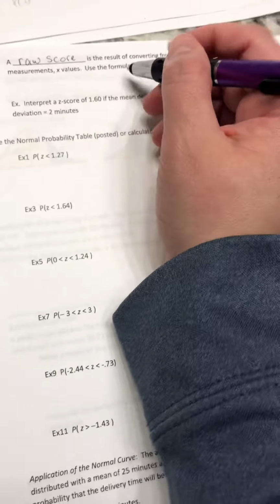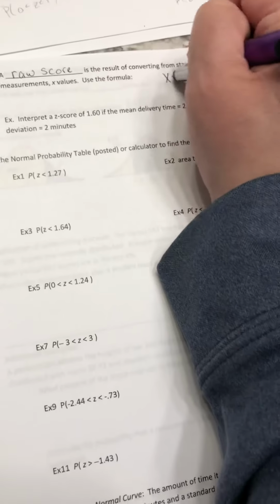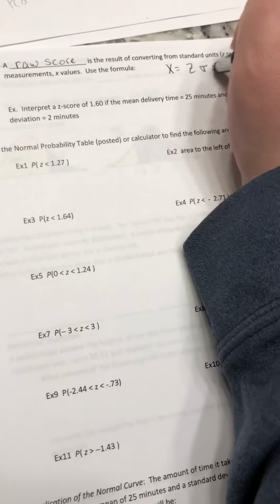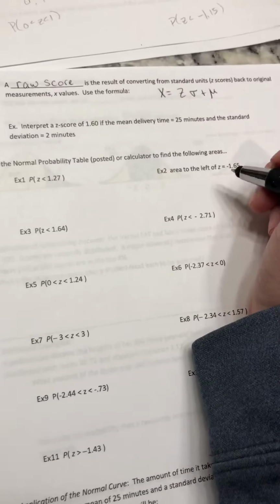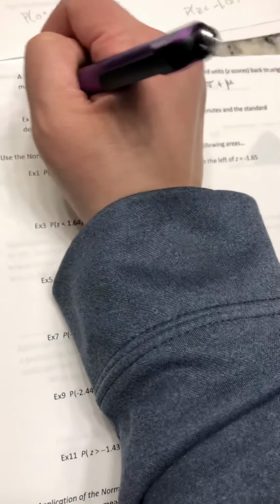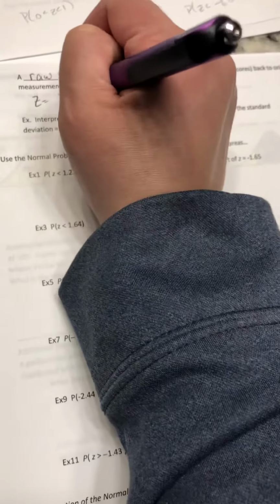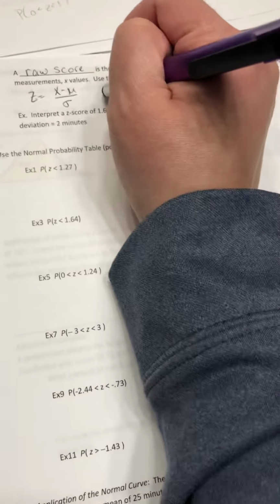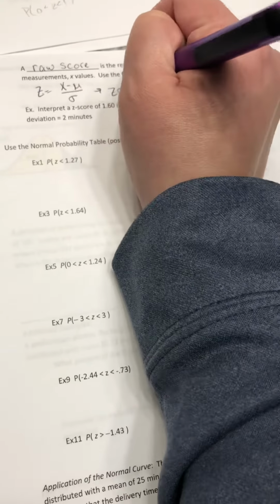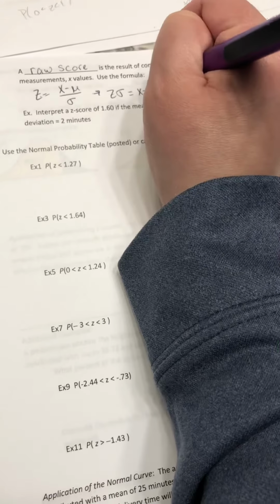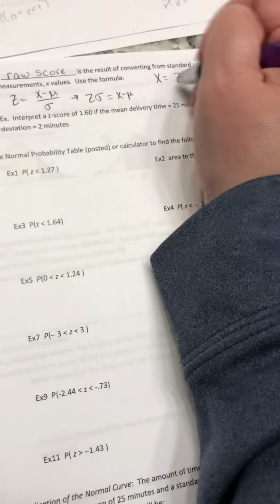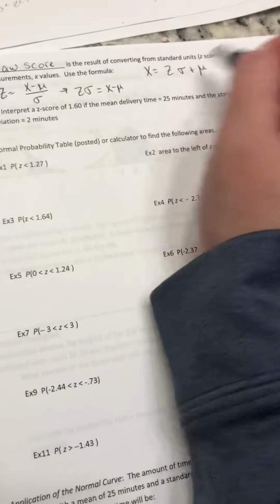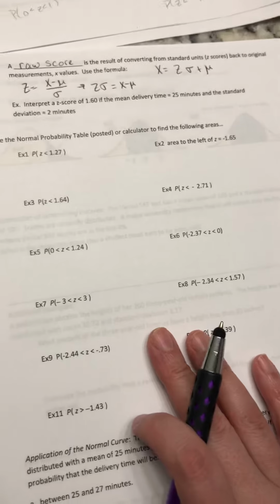You use the formula z times sigma plus mu. The reason that's true is because we said z was x minus mu divided by sigma. If I solve for x, I multiply by sigma on both sides, so I get z sigma equals x minus mu, and then I add mu to both sides, which leads to x equals z times sigma plus mu.